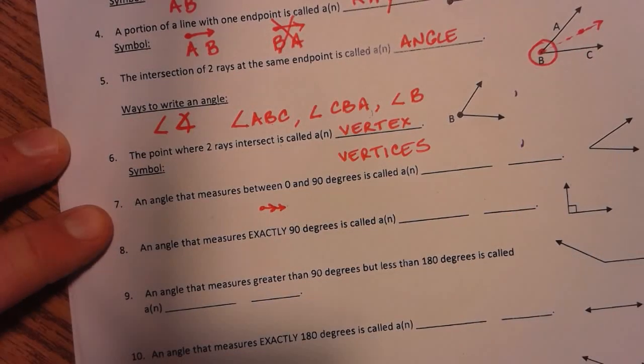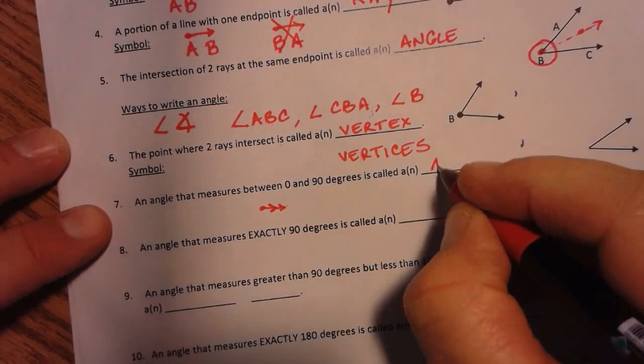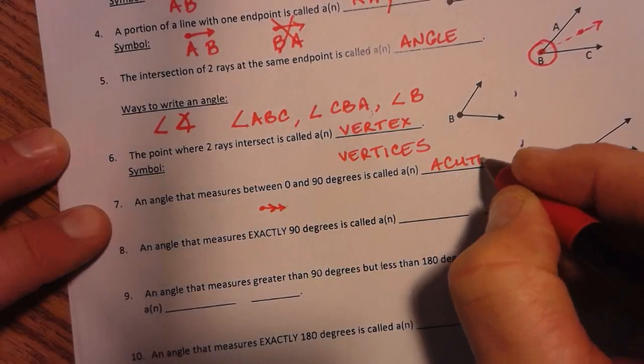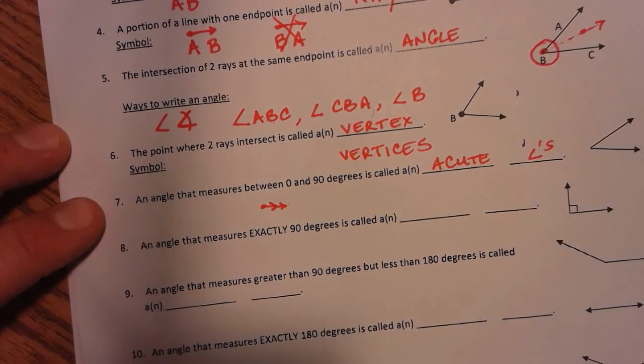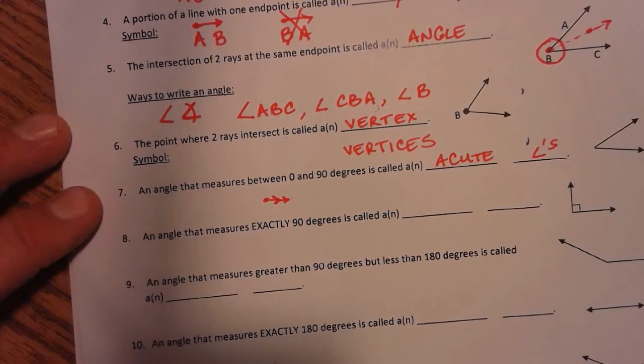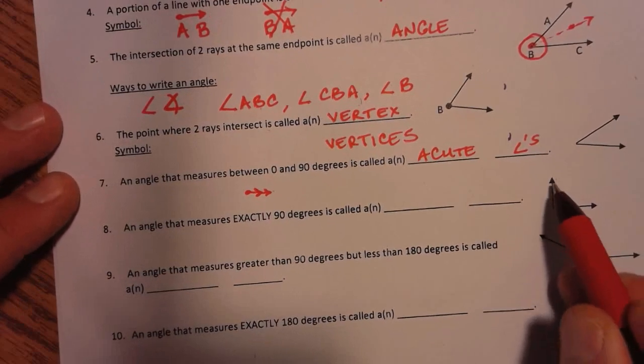That's 0 degrees almost to 90 degrees. These types of angles are called acute angles. And all that means is they have a measure from 89 down to 0. Those are acute angles. Then you have the angle that's straight up and down.